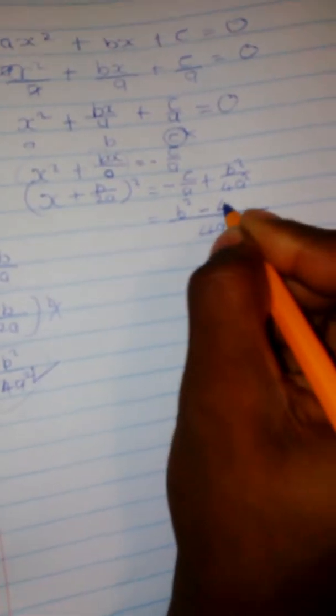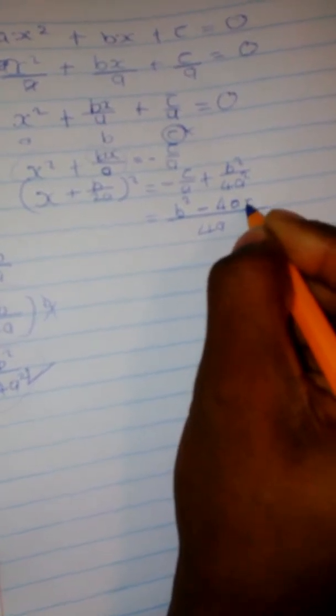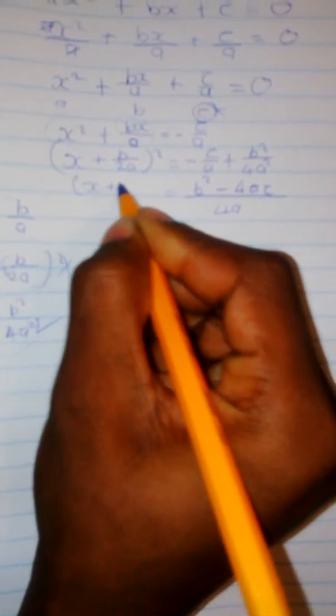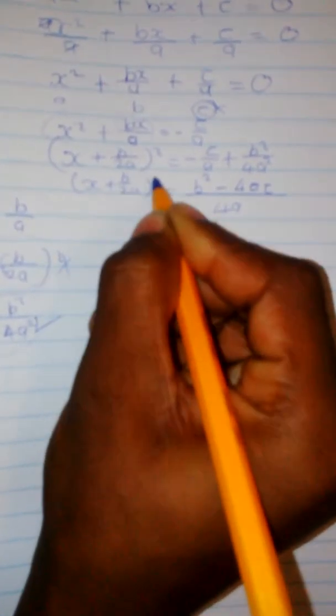It goes 4a times, meaning our answer will be b squared minus 4ac. So at this side we'll still have x plus b all over 2a, all squared.